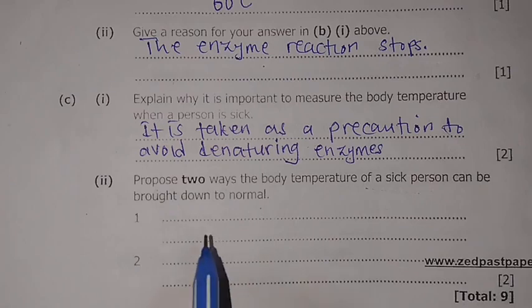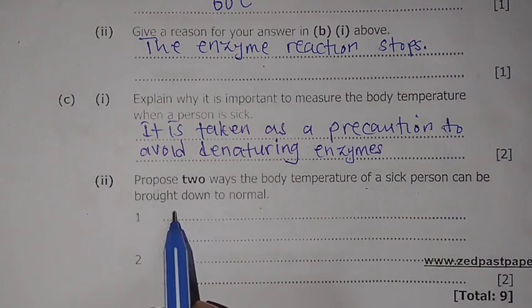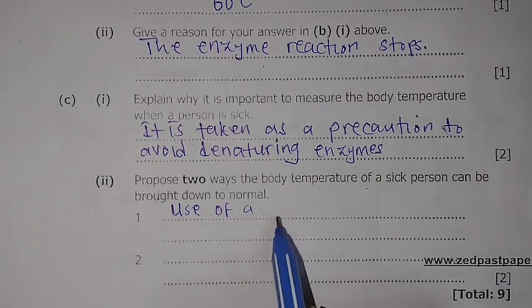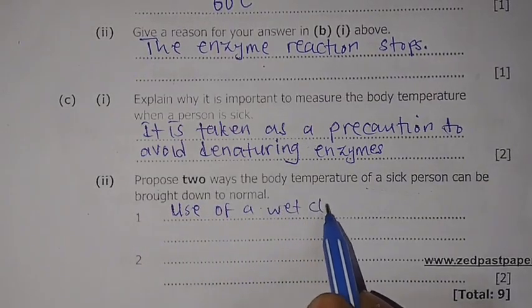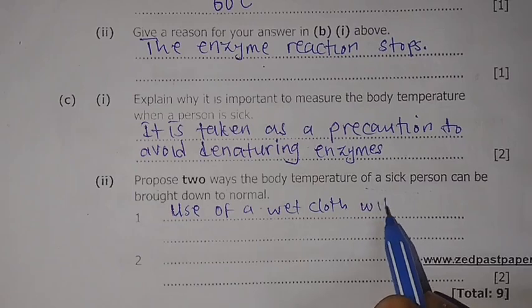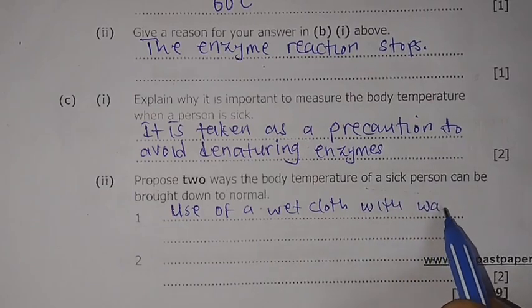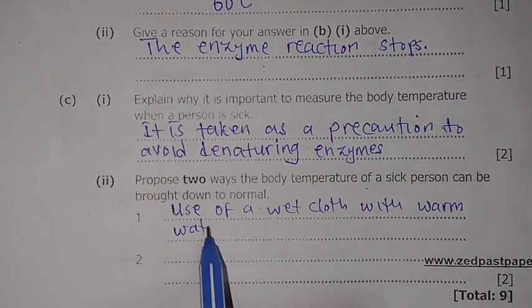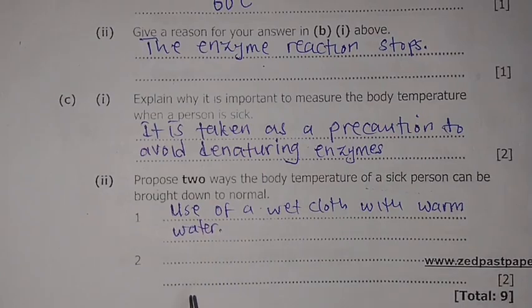Okay, so way number one, we have said that use of a wet cloth with warm water. So warm water will be used, okay, not cold water, because cold water now it will affect the person who's sick. They will tend to be very cold, okay, hence other complications may arise.